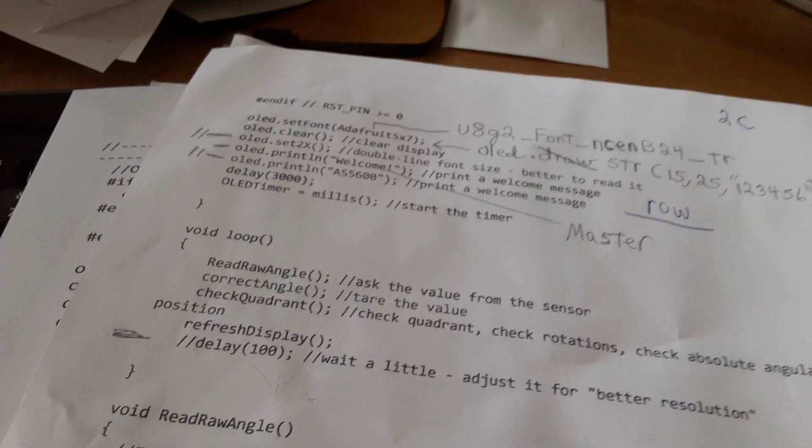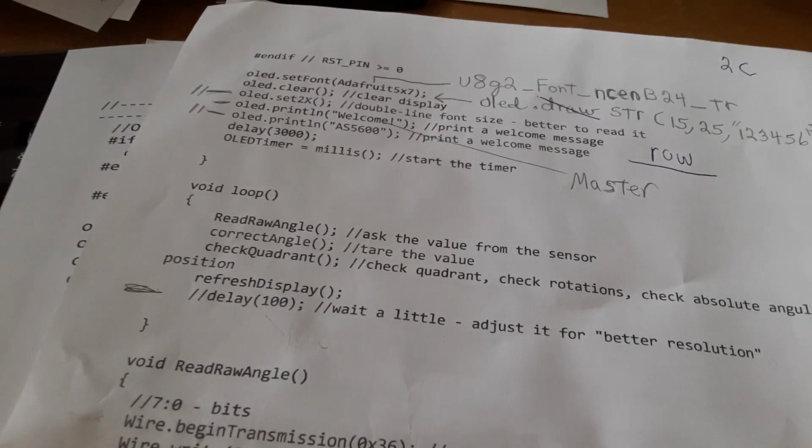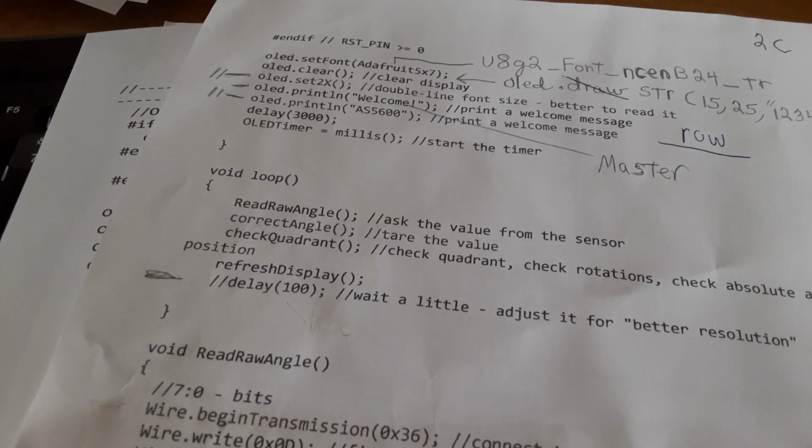But anyway, that's part of it. So we're still working on it, and we're getting there.